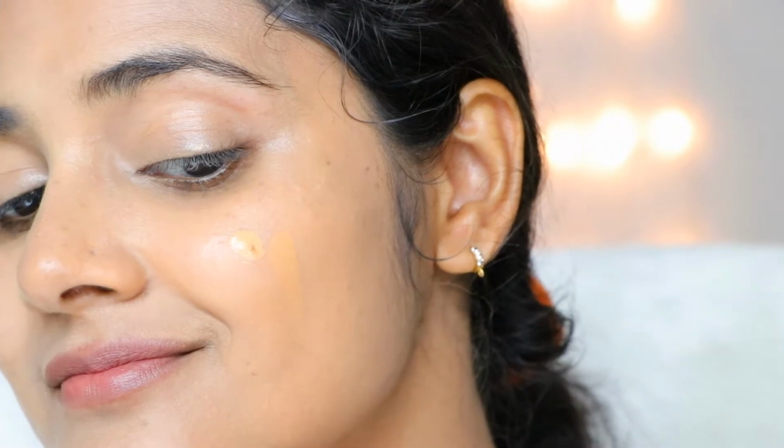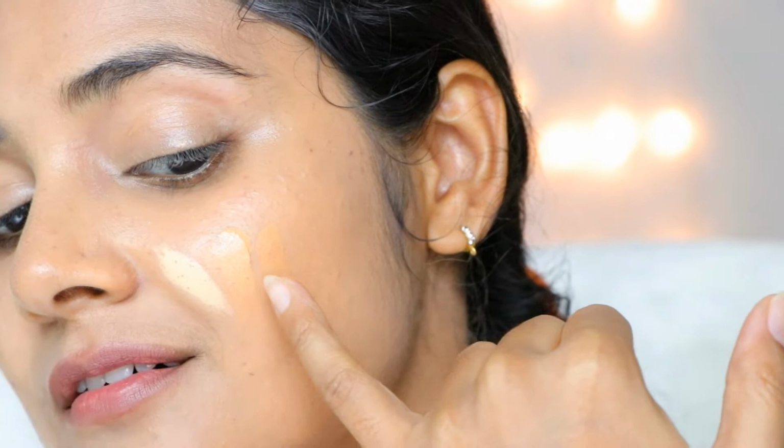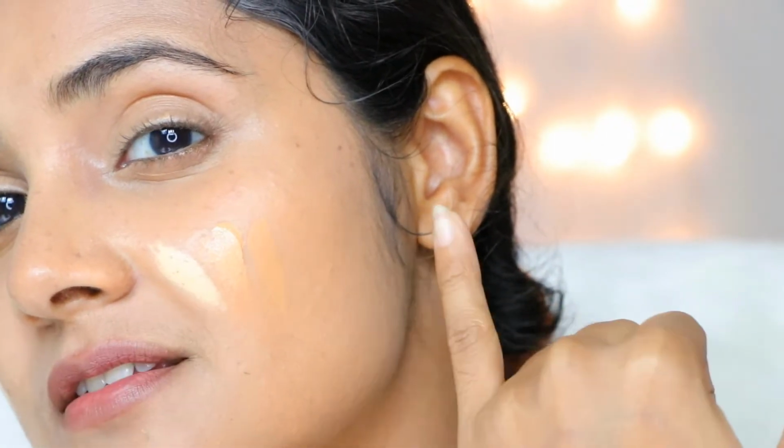If you want to go warmer than this, then NC42 would be a good haldi yellow undertone. This is like gehu rang, wheat yellow. This one is kesariya rang. And this is badami rang. So this is a cool color. This is a warm color. And this is a very warm color. Start seeing the shades in terms of temperature to understand the undertones.